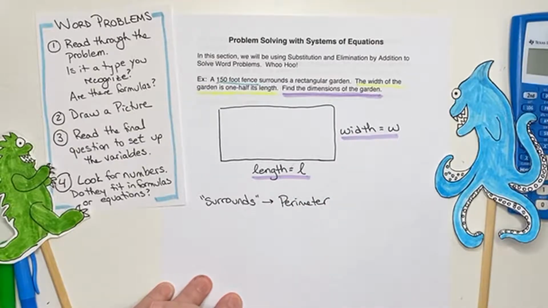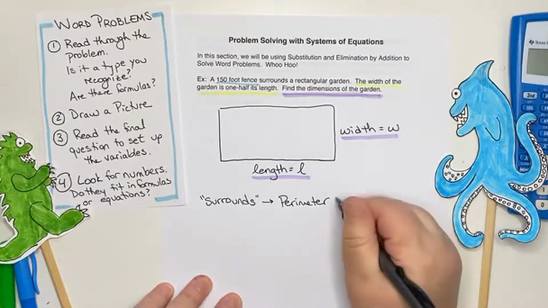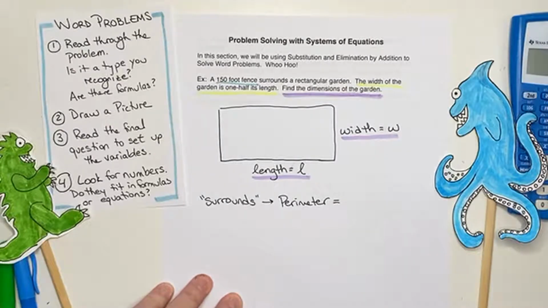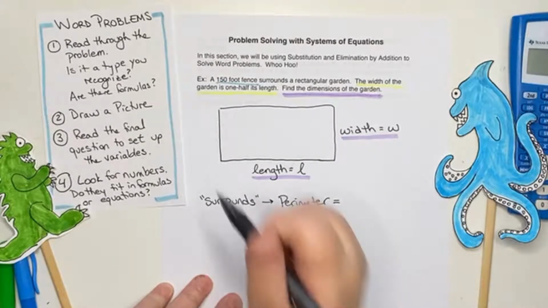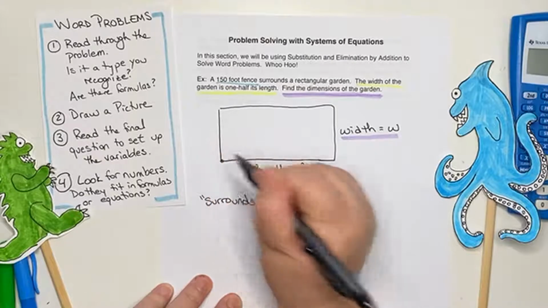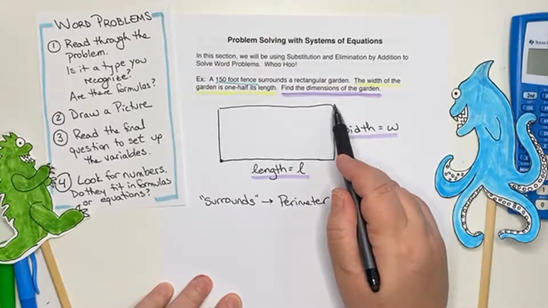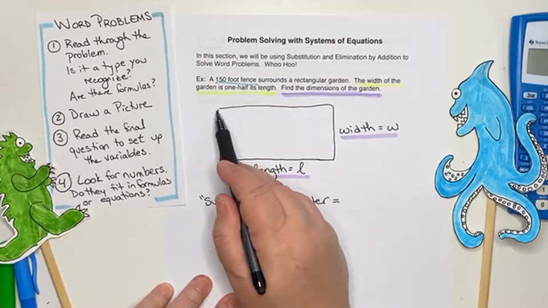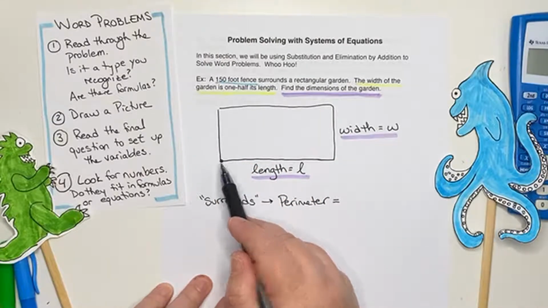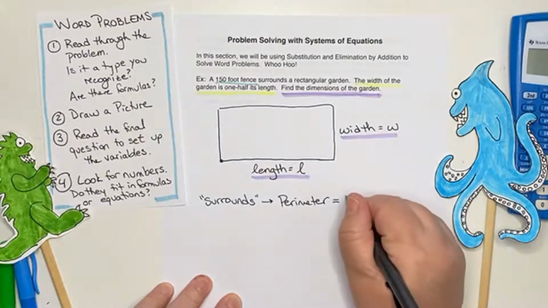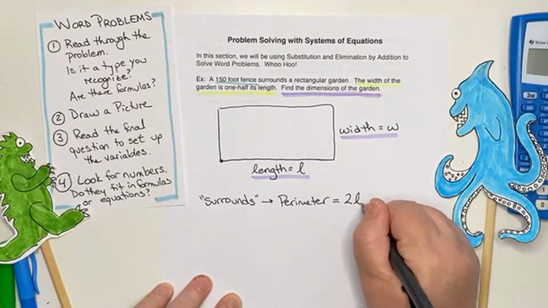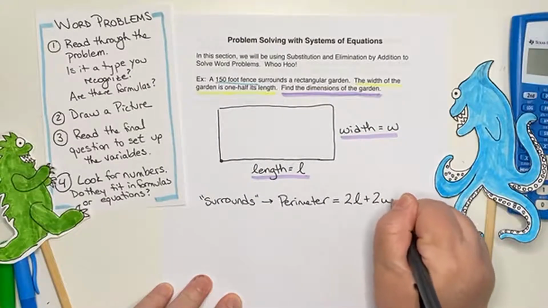So I should probably know what the formula for a perimeter is. And I'll remind you that in a rectangle, you have to pick a corner, and then you go the length, you go the width, you come back along the length, and you come back along the width. So the perimeter is usually 2 times the length plus 2 times the width.